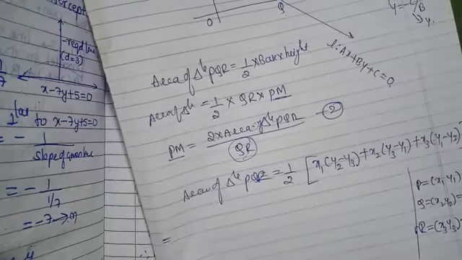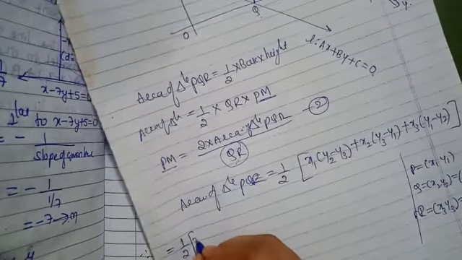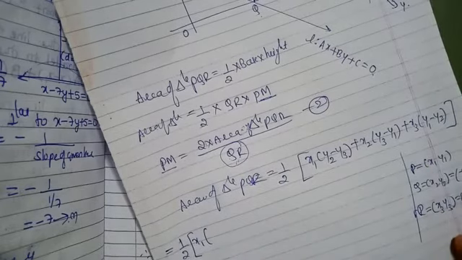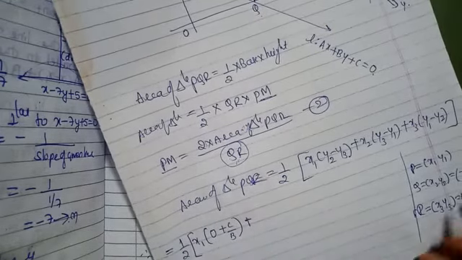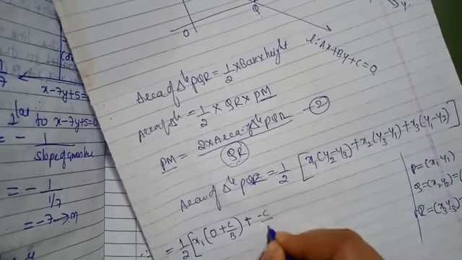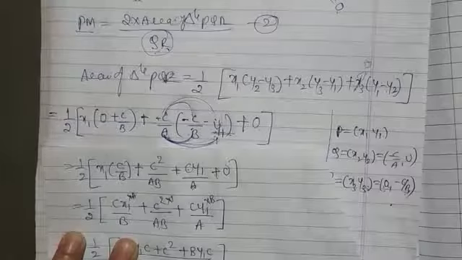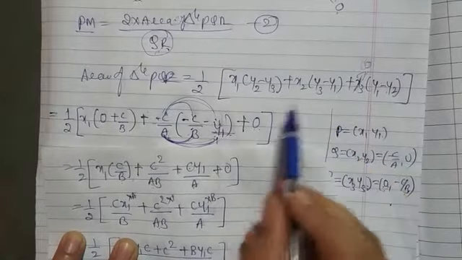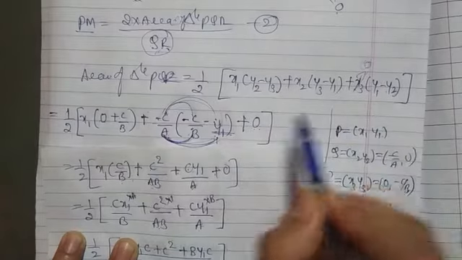We'll simplify this by substituting the vertices in the given formula, that is 1 by 2, x1 into y2 minus y3. What is y2 minus y3? It is 0 minus of minus c by b, that is plus c by b, plus x2, which is minus c by a, into y3 minus y1, where y3 is minus c by b, minus y1, plus x3 which is 0. x3 is 0, and 0 into anything is 0.